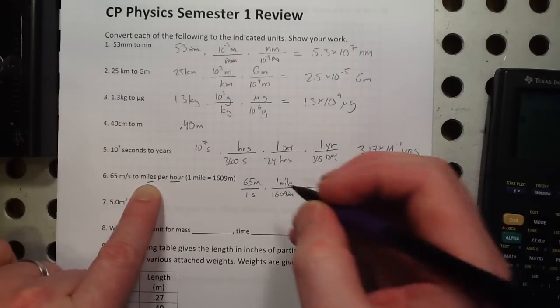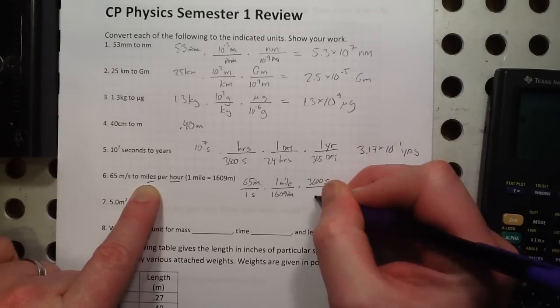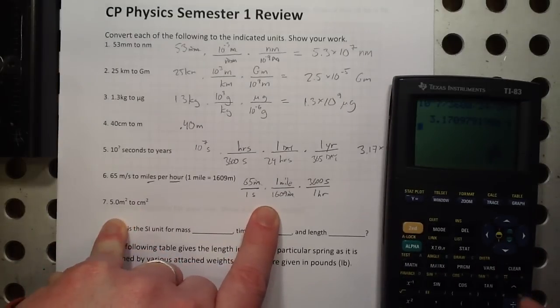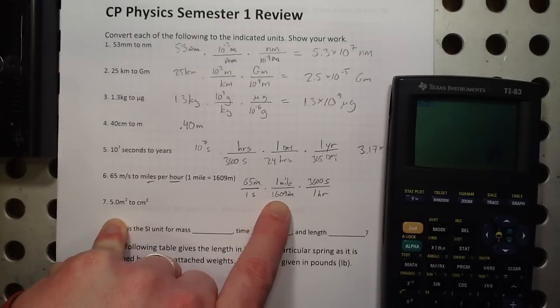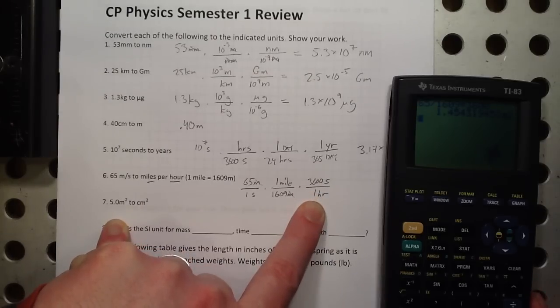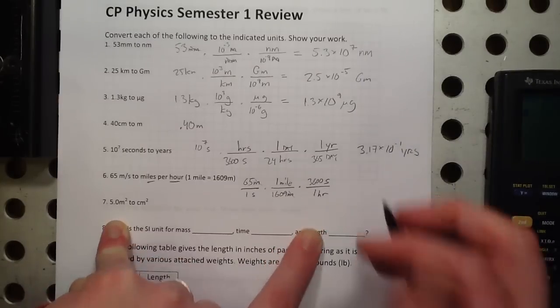Oh, that's good. And now seconds. I know that there are 3,600 seconds in 1 hour. So looks like I've got 65 divided by 1609 times 3,600, about 145 miles per hour.